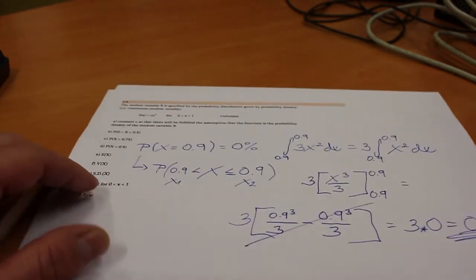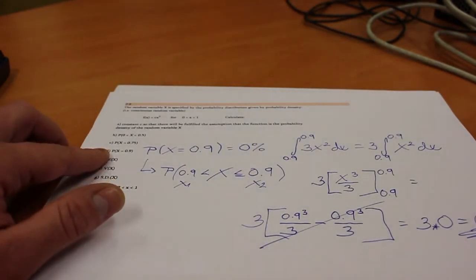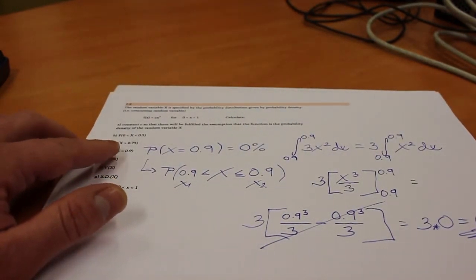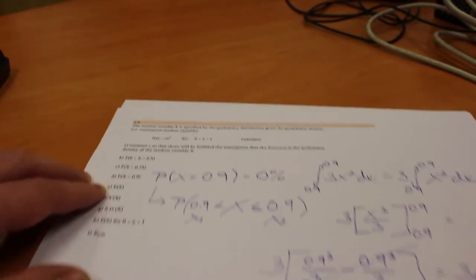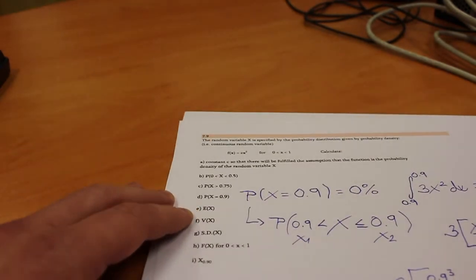So remember, the probability that a continuous random variable x will be equal to a concrete point is every time equal to 0%.